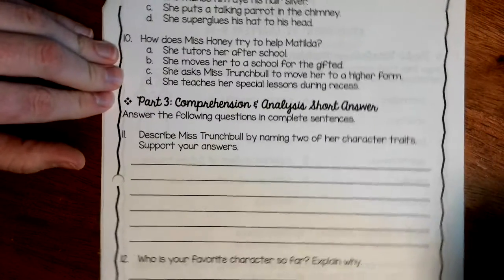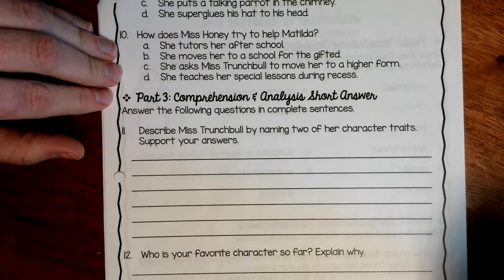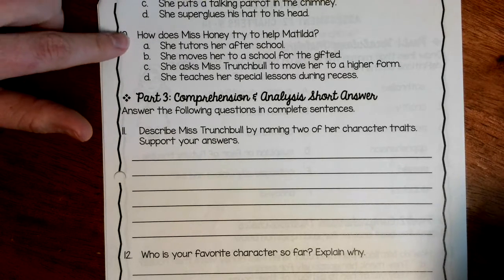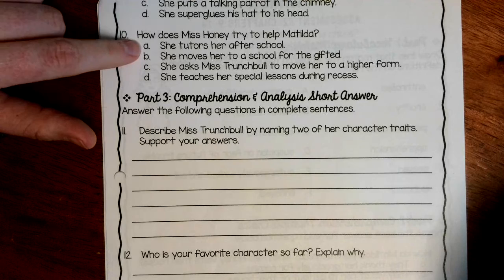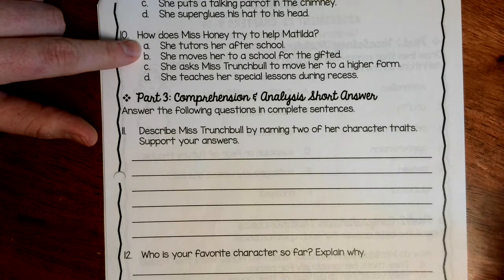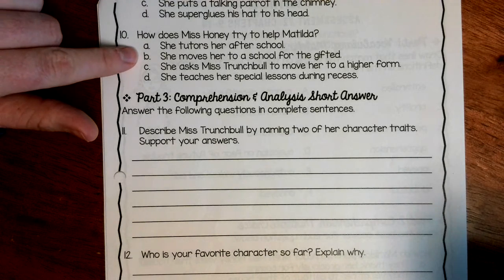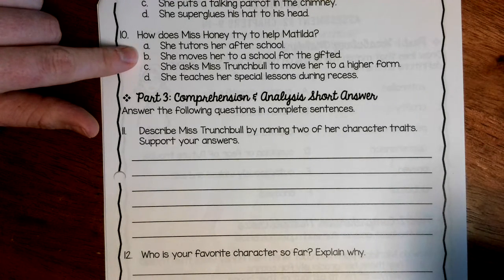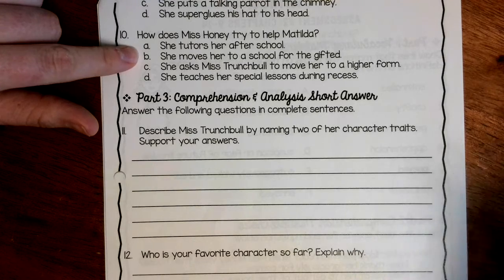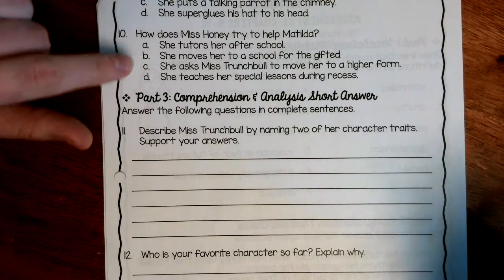Number 10. How does Miss Honey try to help Matilda? So what does Miss Honey do to try to help her? A, she tutors her after school. A tutor is someone who helps you if you're struggling with school. Is Matilda struggling with school? B, she moves her to a school for the gifted. Does Matilda get moved to a school for gifted? Remember, this is only for chapters 1 through 8.